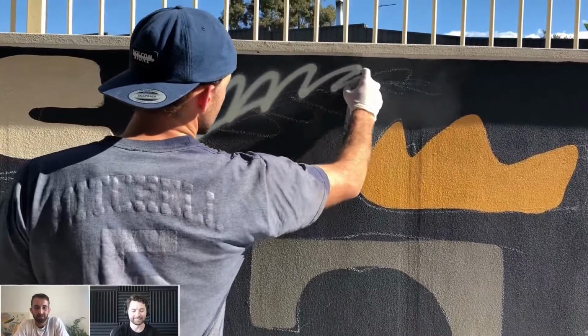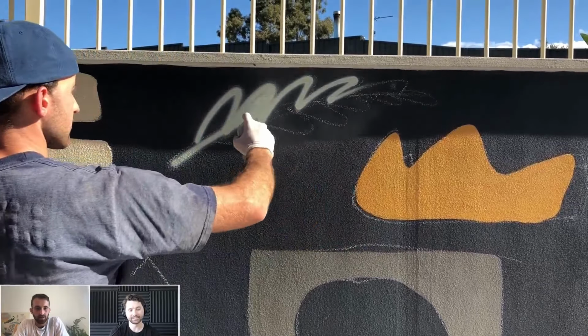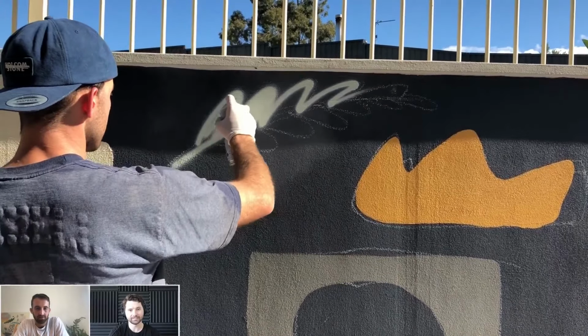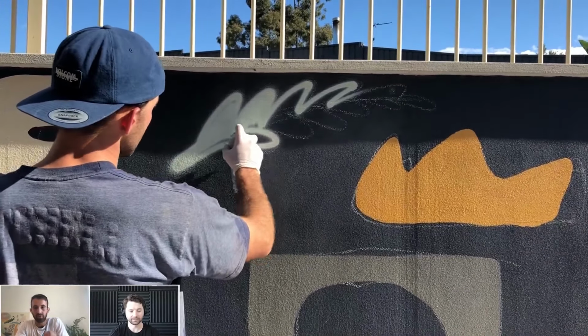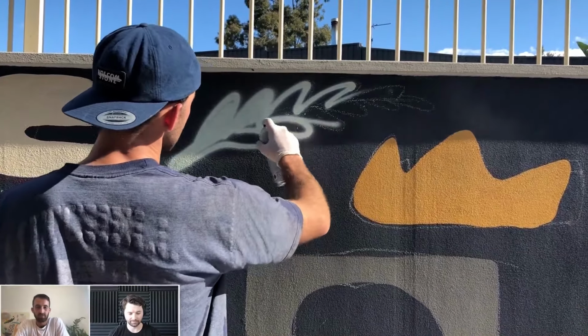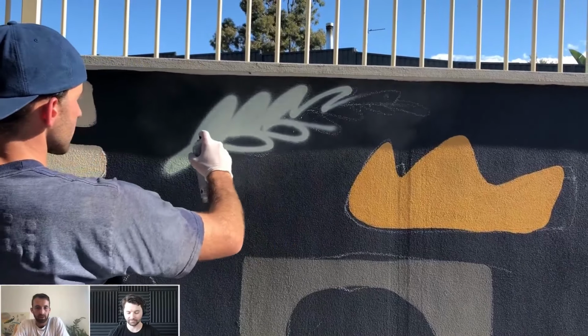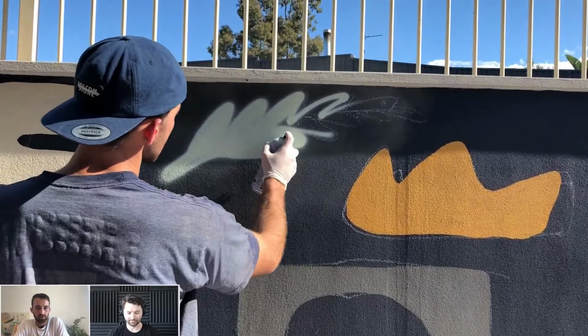So just using the spray paint technique here, I'm not being too cautious with it. I'm just going with the flow of my hand, outlining near the chalk but not being too precise, and then filling in the first little layer.